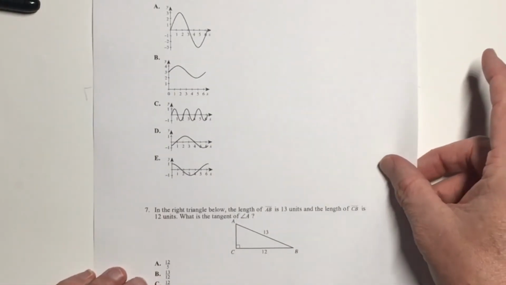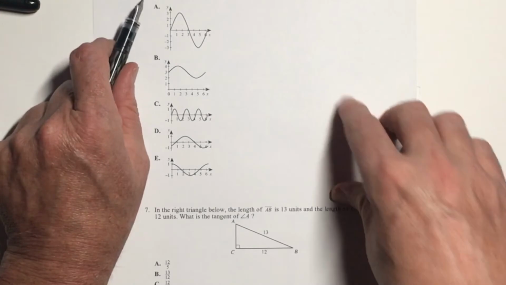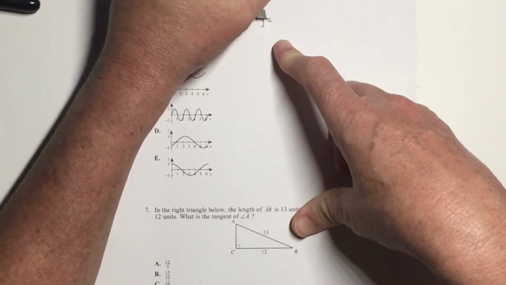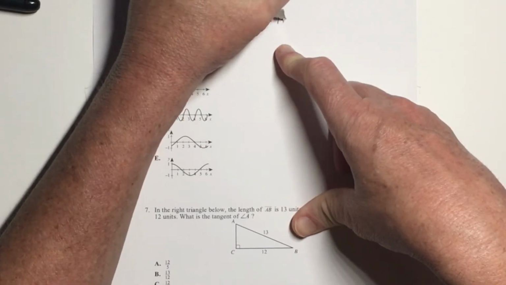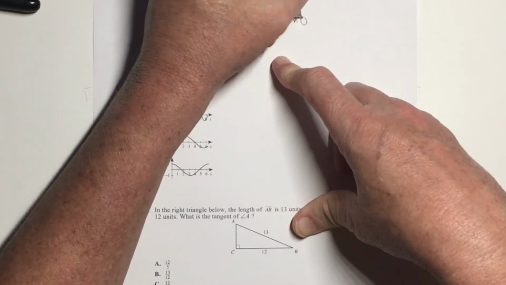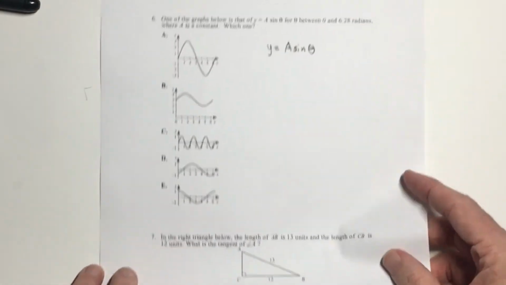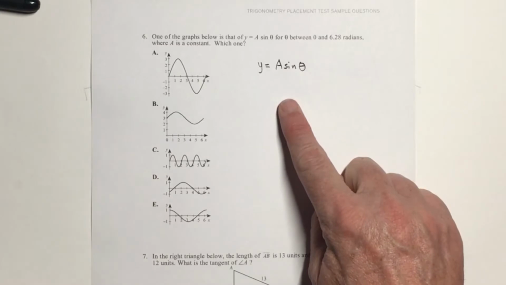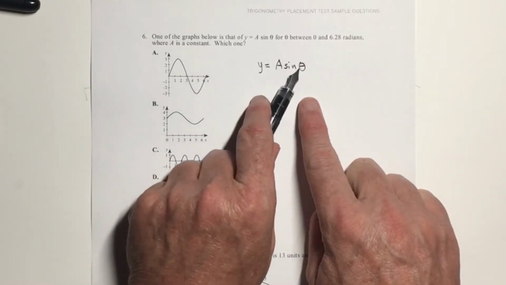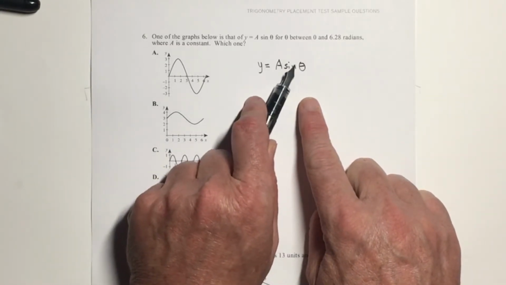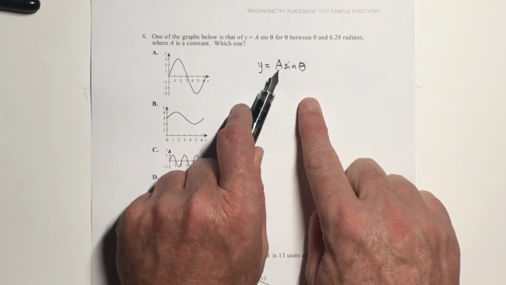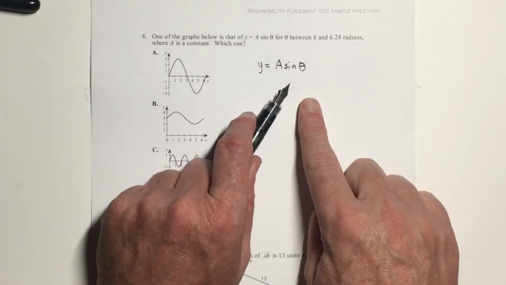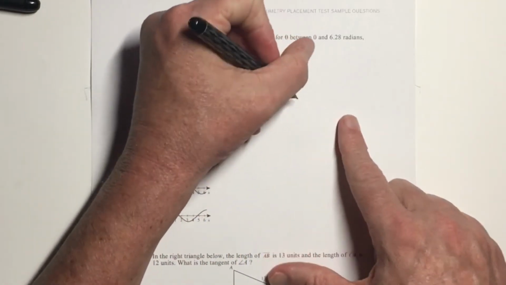All right. Here we have number 6, a similar looking problem. One of the graphs below is that of y equals a sine theta. Now, in the previous problem, we had a number in here. Here we have a number out in front, a coefficient on my sine function. How does that change the basic sine function?